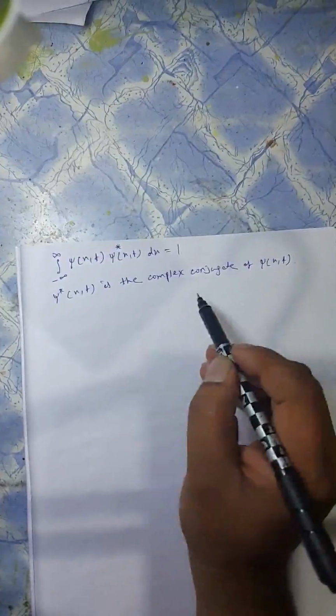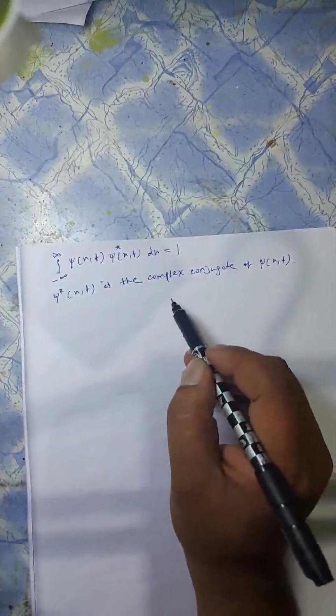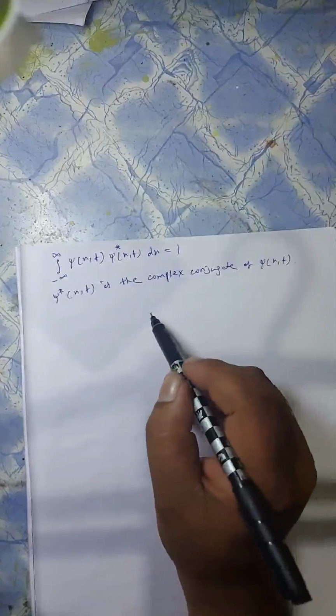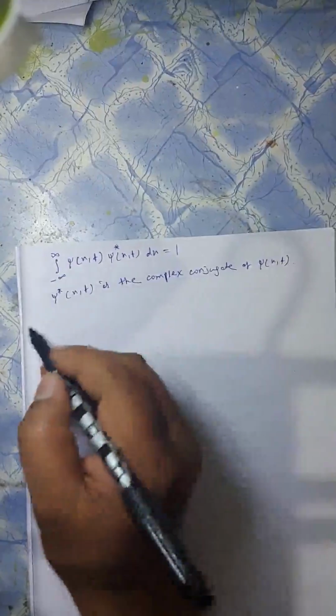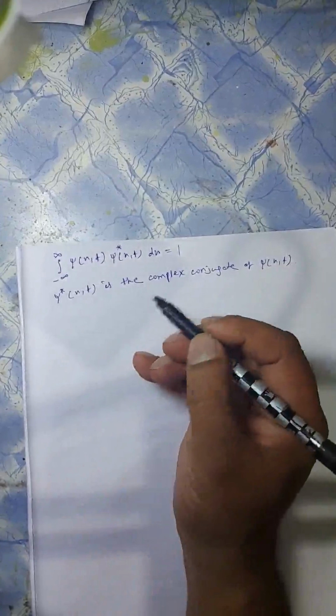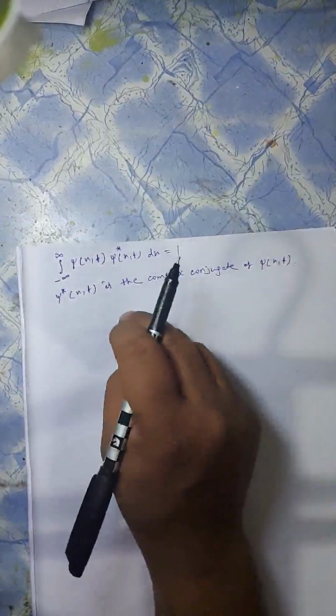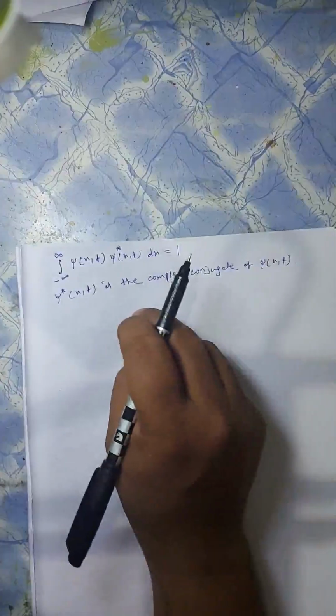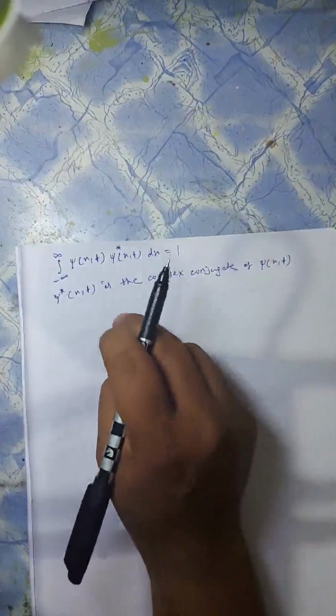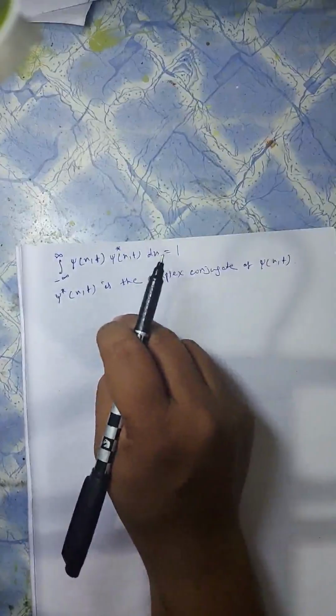Okay, this is postulate number 2. That means if psi(x,t) is some function, we have to take the first derivative and the second derivative and see whether they are continuous or not.